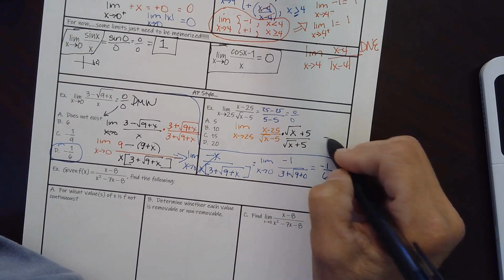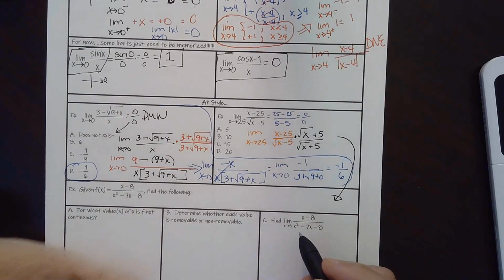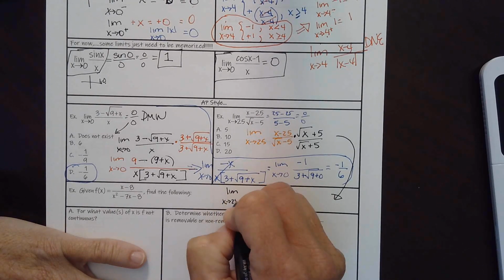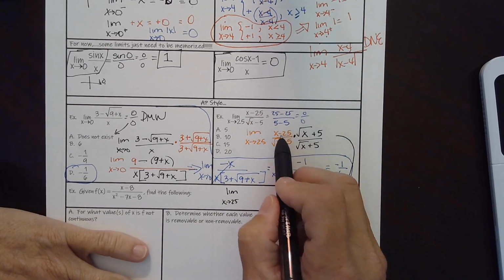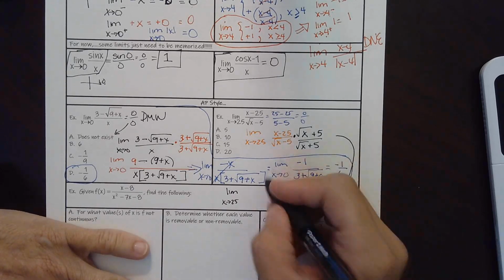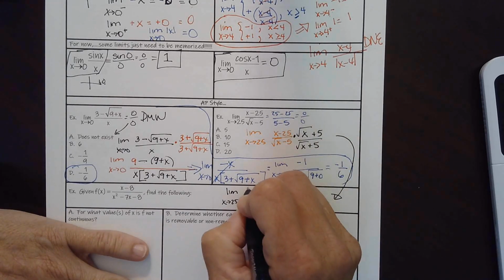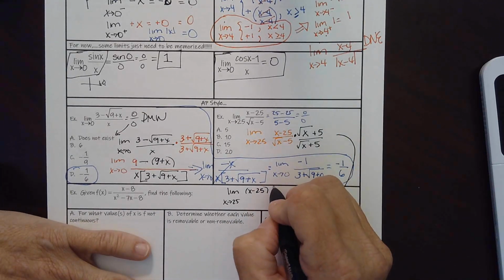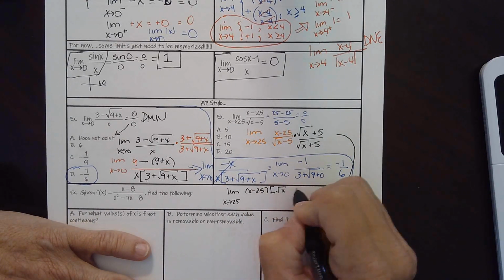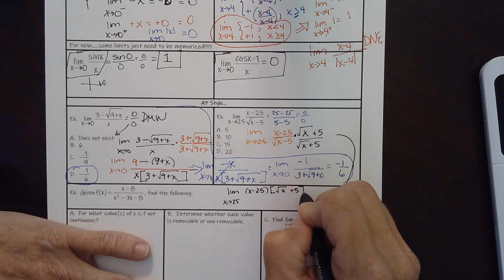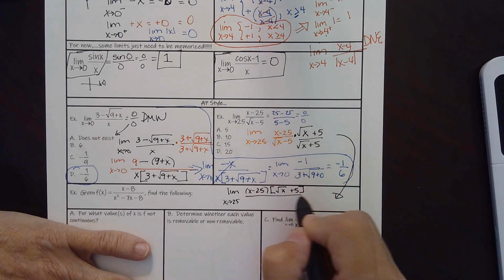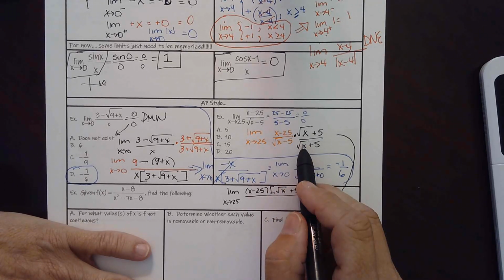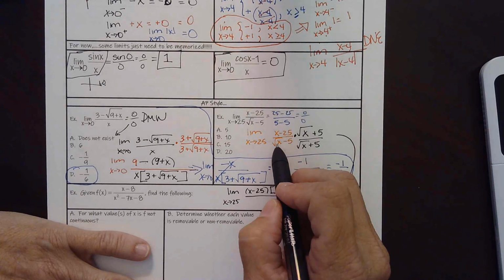I'm going to bring this down here. So here I have the limit as x approaches 25. My numerators are not conjugate pairs. This numerator is a binomial, so I'm going to write it in parentheses. I'm going to multiply that by the square root of x plus 5, and I will close that, over my denominators are conjugates, so I will actually multiply the conjugate pairs.